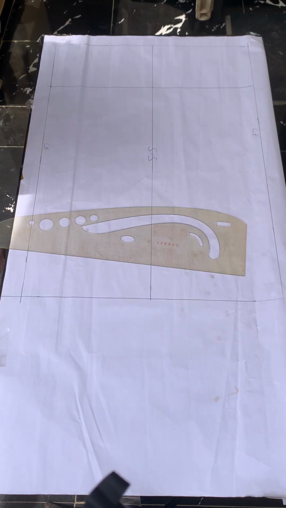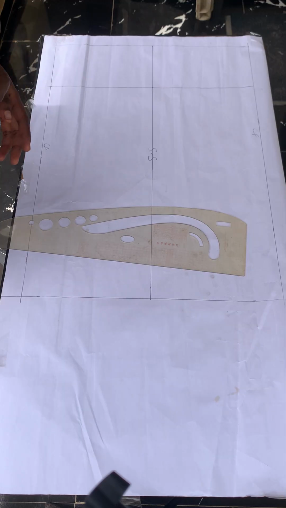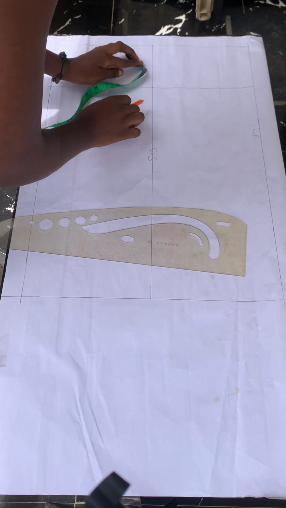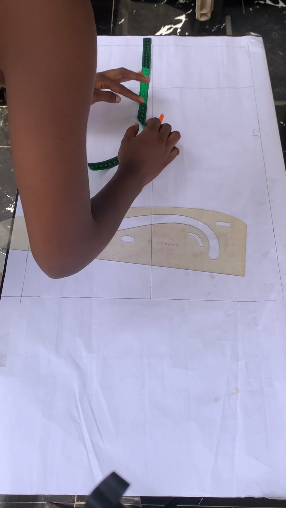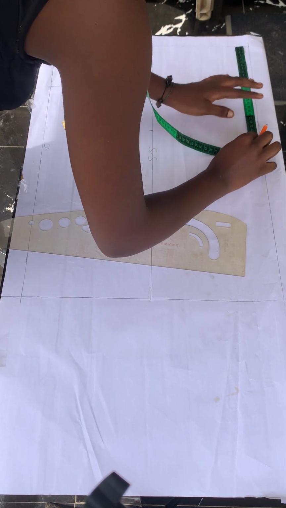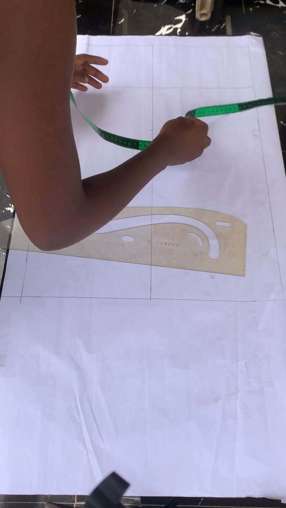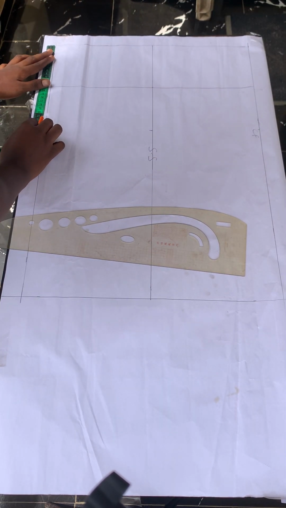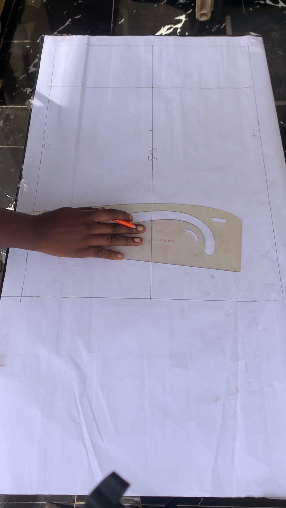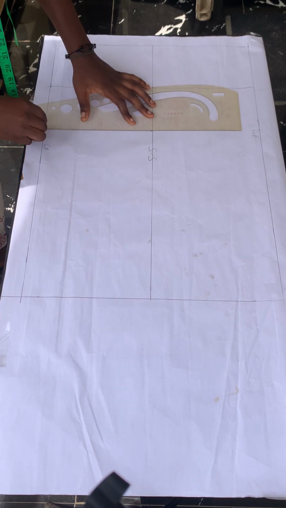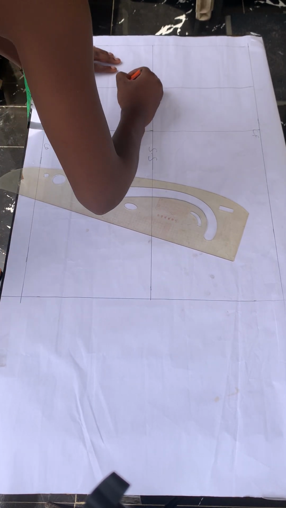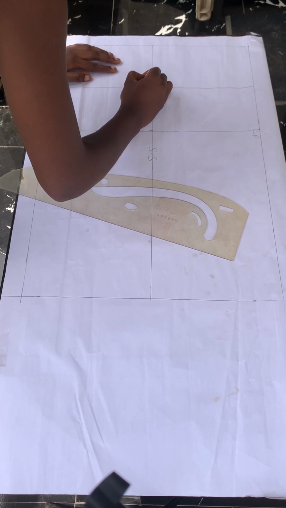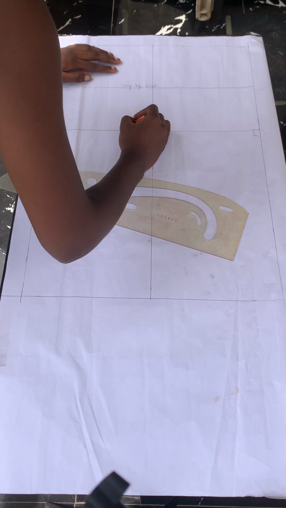Also, your hip line, you also measure it. For me, my hip line is 24 centimeter. So I'm going to measure 24 centimeter, and I'm going to connect these lines together. So this serves as our top hip line. This serves as our hip line.